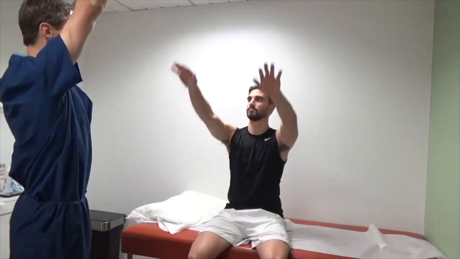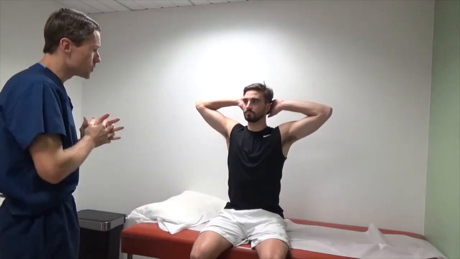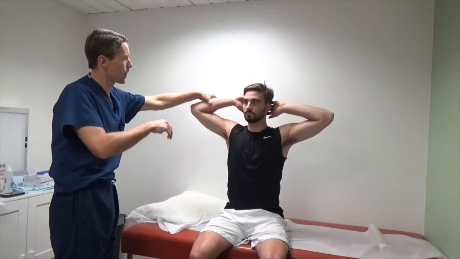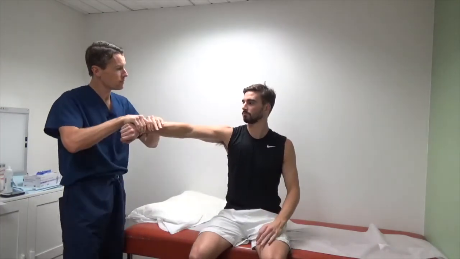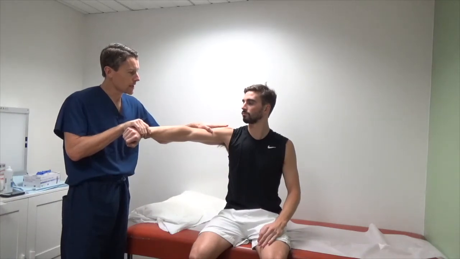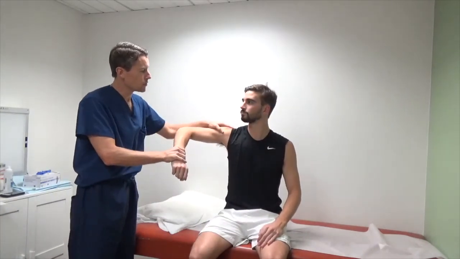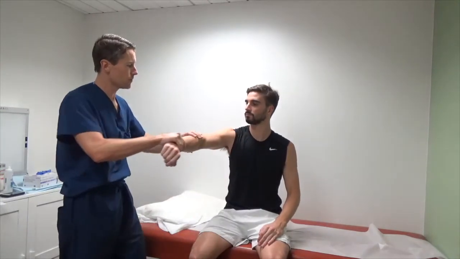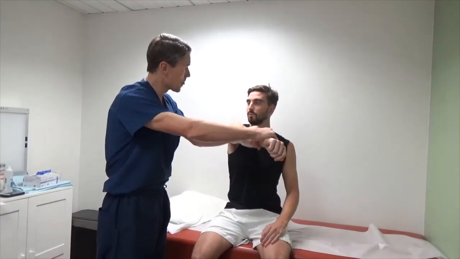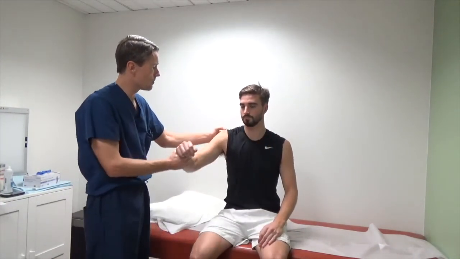Can you raise your arms for me? In the back of your head? Good, you have full range of motion, so I do not believe you have adhesive capsulitis or arthritis. Do you have pain? No. You have full strength of your supraspinatus, so I do not think there's a tear. Is this painful? No. Your impingement test is negative as well. Resist me? Is that painful? No. That is the O'Brien's test for the superior labrum, which is negative as well.